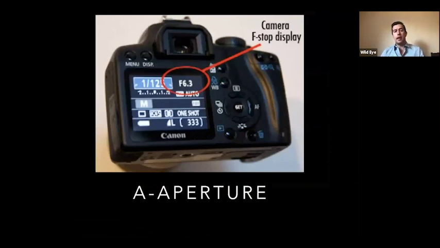Okay, then the A, I've broken down to aperture, as I mentioned, and just to show you guys where to get that on your camera. So the second thing, once I present it with the scene and I look at it, I'm happy with my shutter speed. I then think about what I would like to do from a depth of field point of view.